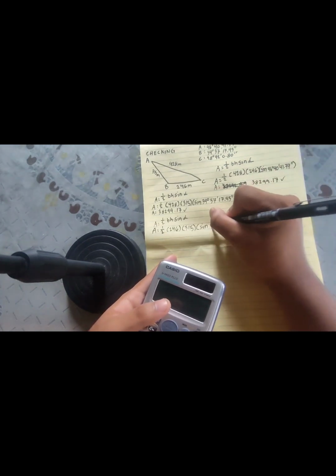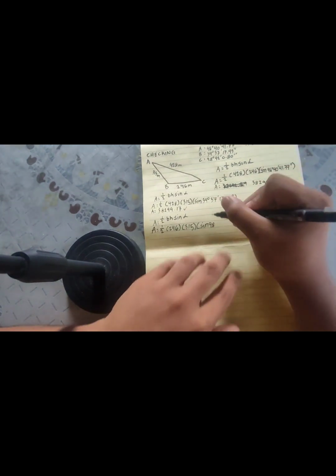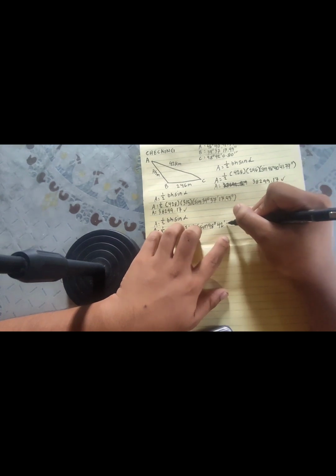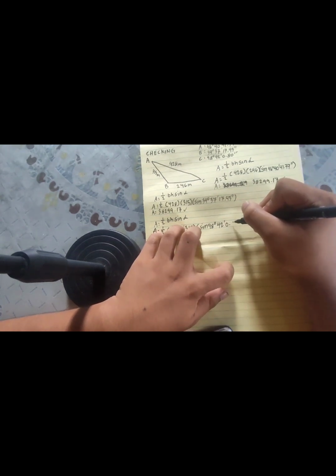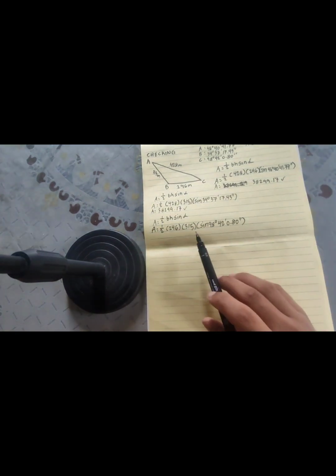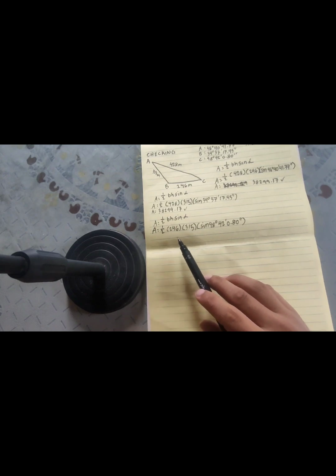So it is 98 degrees, 42 minutes and 0.80 seconds. Close parenthesis. Again, you're just going to type the value in your calculator.